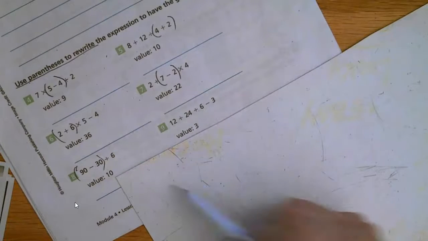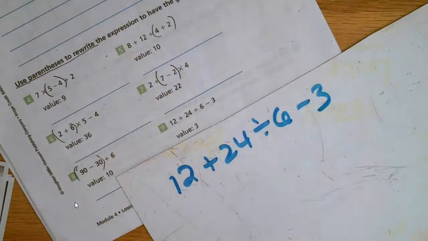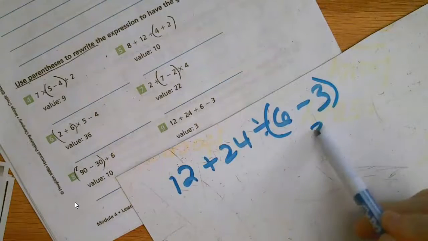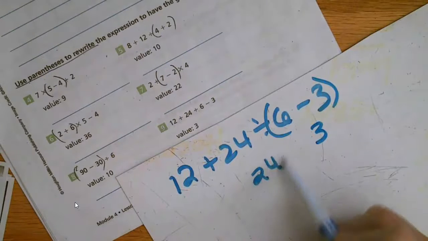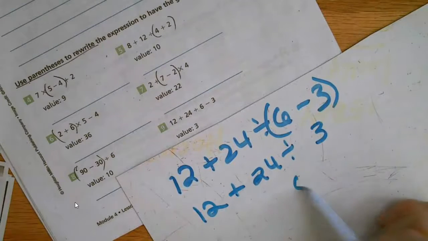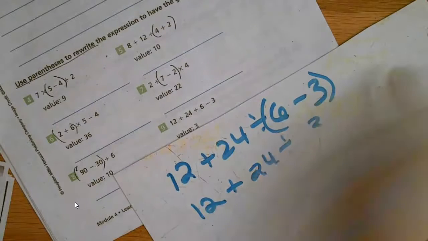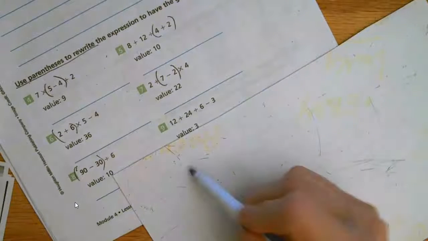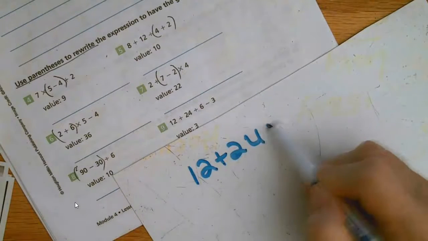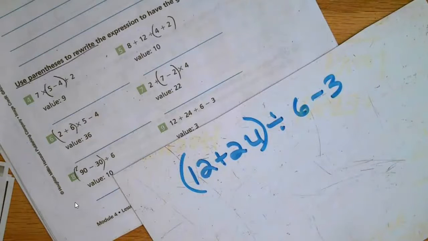All right, let me try my parentheses in another spot. Okay, if I did my 6 minus 3 first, 6 minus 3 would be 3, and then 24 divided by 3 is 8, and 12 plus 8 is not 3, so that is not right. That leaves me one more place to put my parentheses. Let me put them around the 12 plus 24.